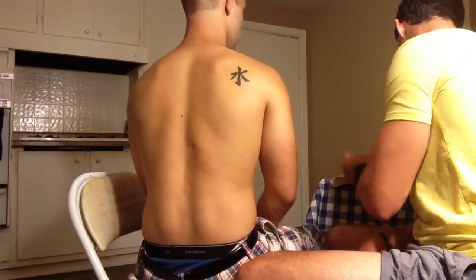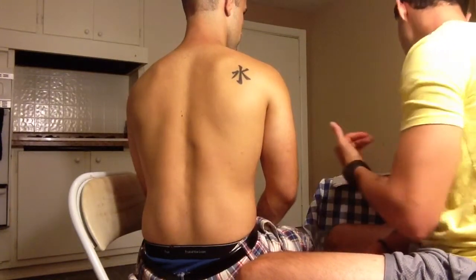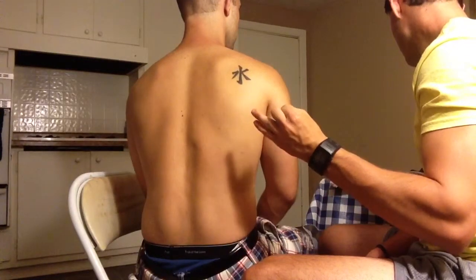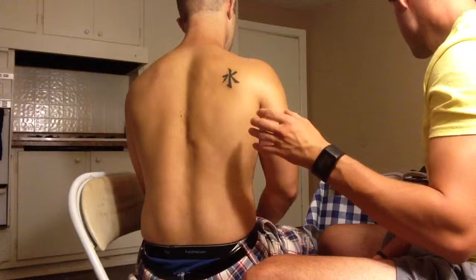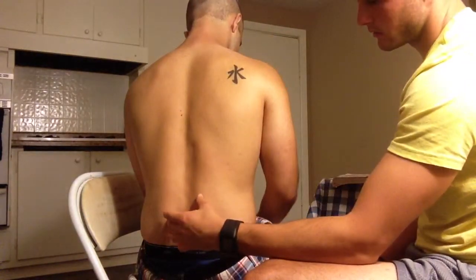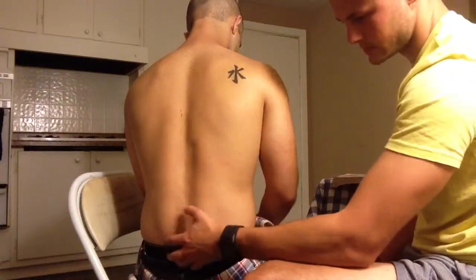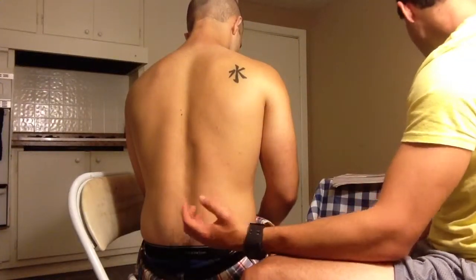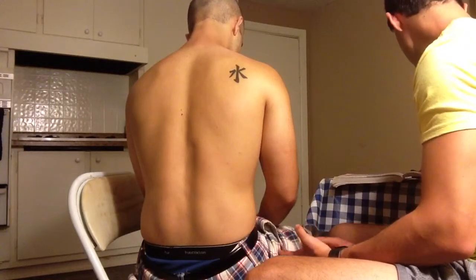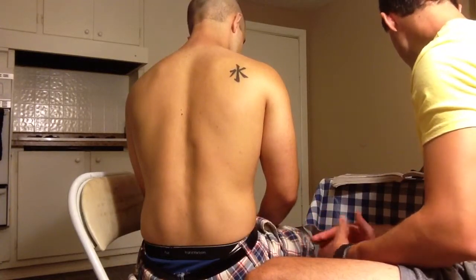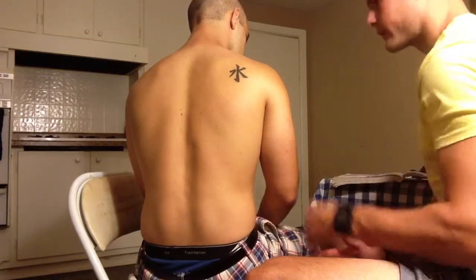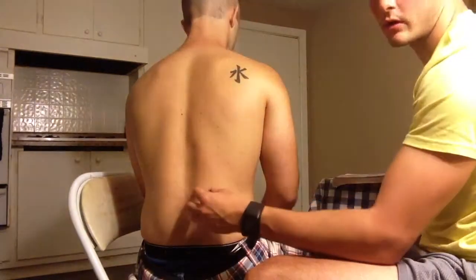Next we have the erector spinae muscles. You've got the iliocostalis, longissimus, and spinalis. All of these muscles have to do with top to bottom of the spine. You've got lumbar extension, cervical extension, lumbar lateral flexion, cervical lateral flexion, lumbar rotation unilaterally, and cervical rotation unilaterally. So all these muscles play into all those movements.